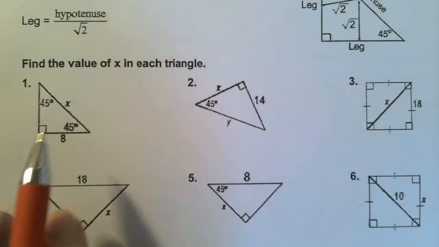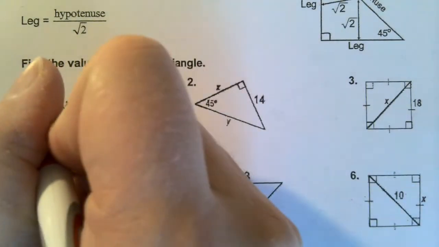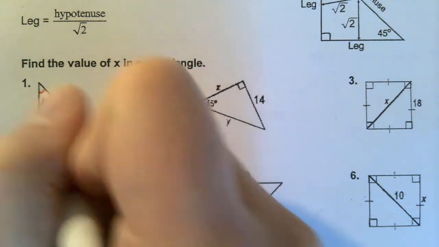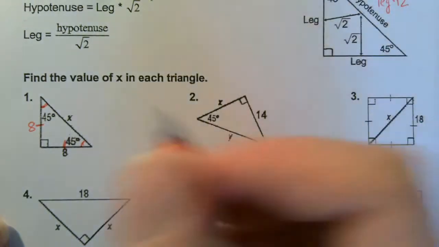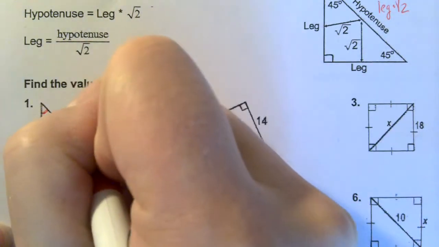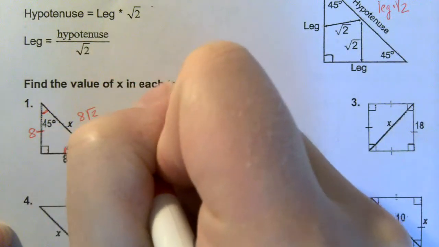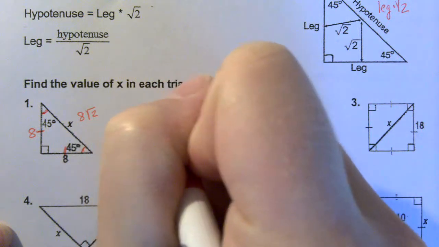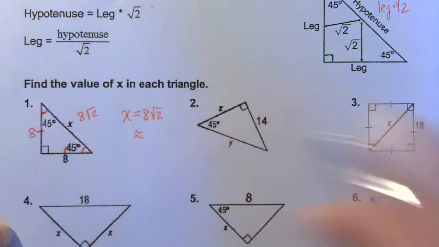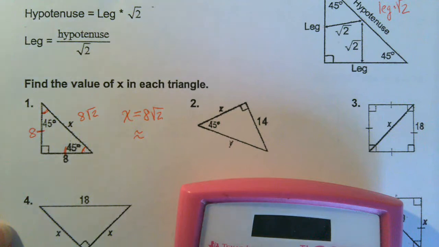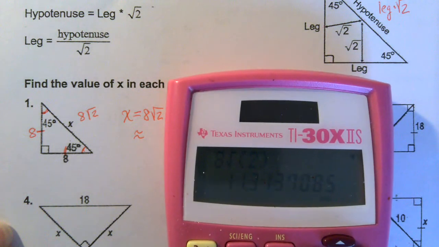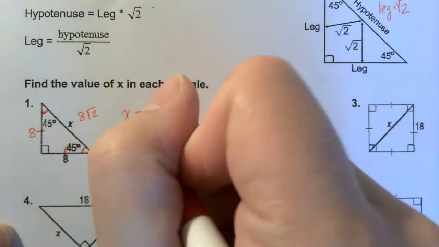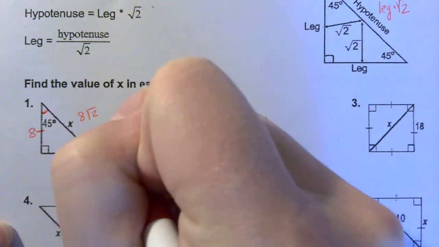All right, so looking at this one, if I know that these base angles are the same, then it's an isosceles triangle, and these two sides are 8. So how do I find the hypotenuse? I take the leg times the square root of 2. So x is 8 square root of 2, or x is approximately, I've got to use my calculator, 11.3. And I would take either.